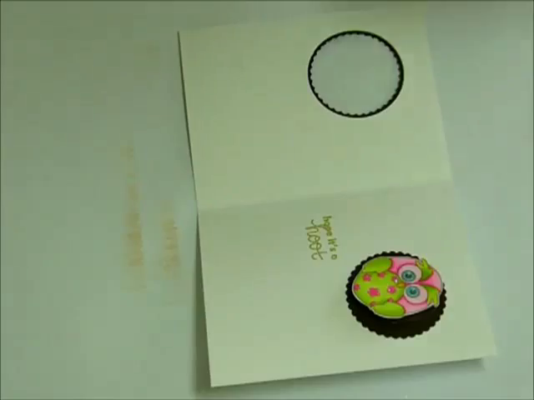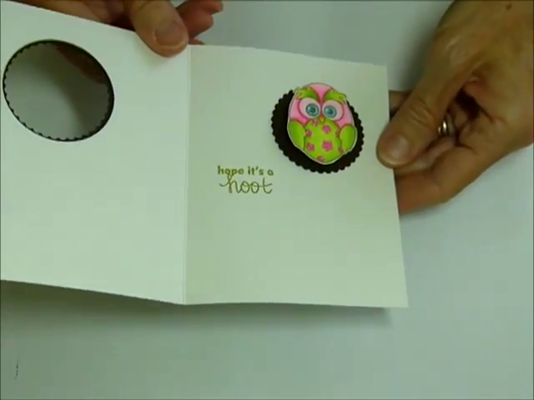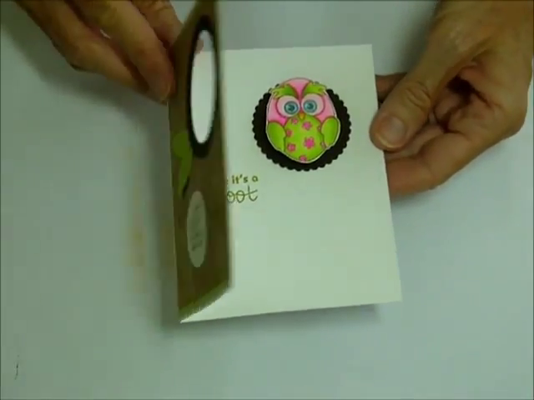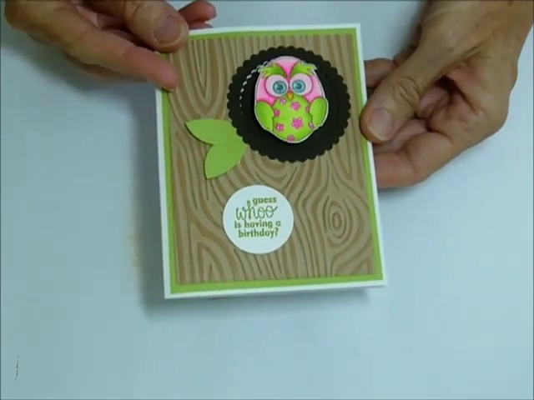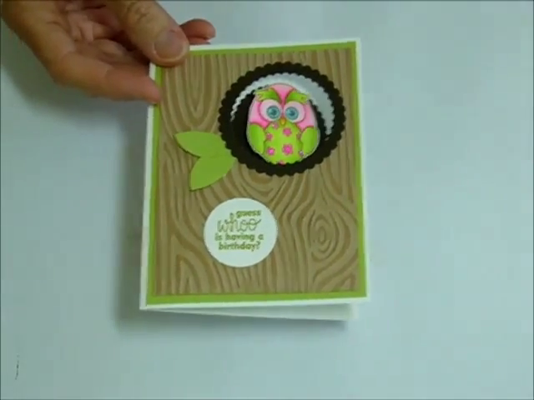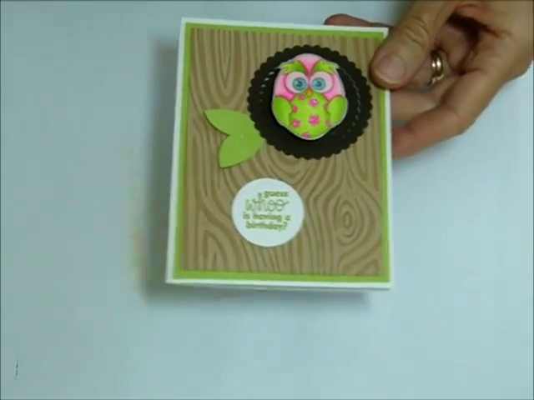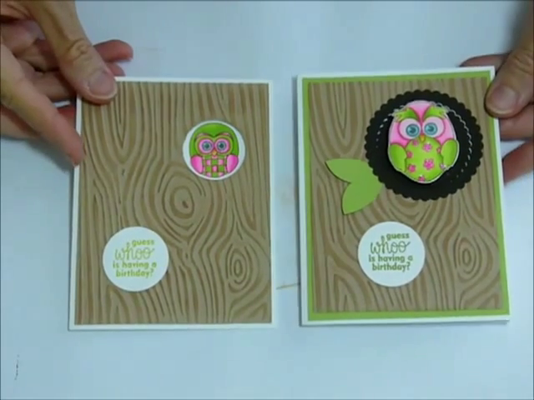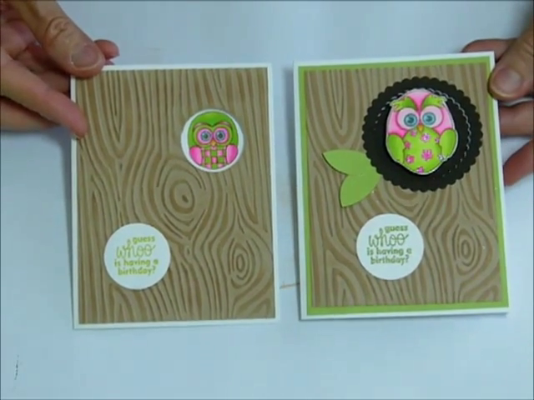And then heat that. Okay, so now that's embossed and your card is finished. Really cute dimensional card that a couple of layers really makes a big difference in the presentation of the card.